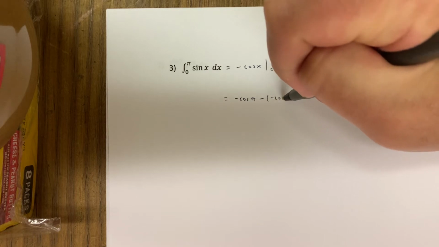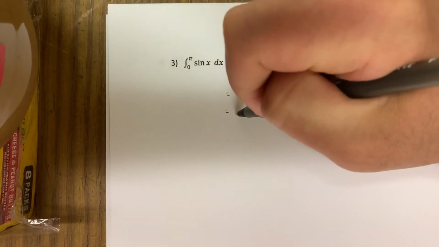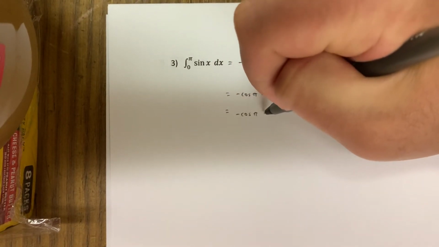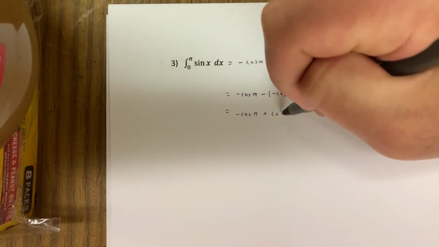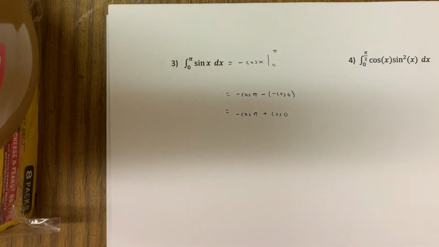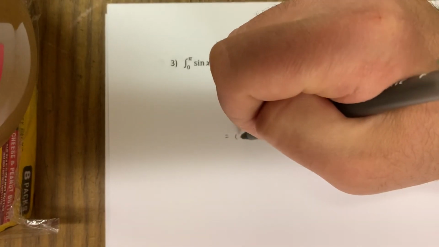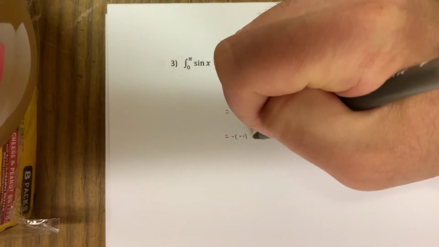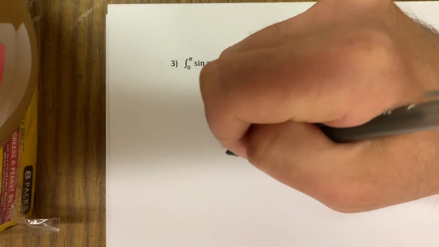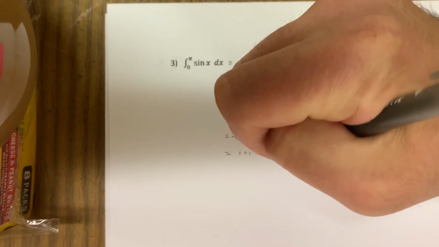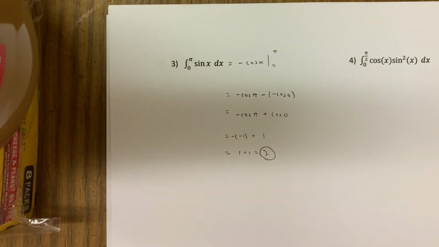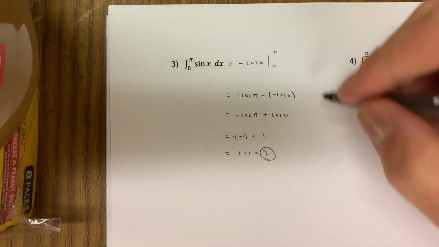Minus negative cosine 0. So a lot of people are going to go right to negative cosine pi minus negative cosine 0. So plus cosine 0. Skip a step if you want to. Cosine of pi, if you don't know, it's equal to negative 1. Plus the cosine of 0, we know is equal to positive 1. So really it's just 1 plus 1, yielding the desired result of 2. And yeah, make sure you know those trig values.